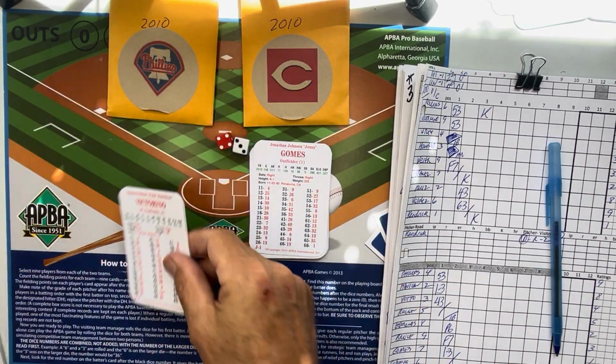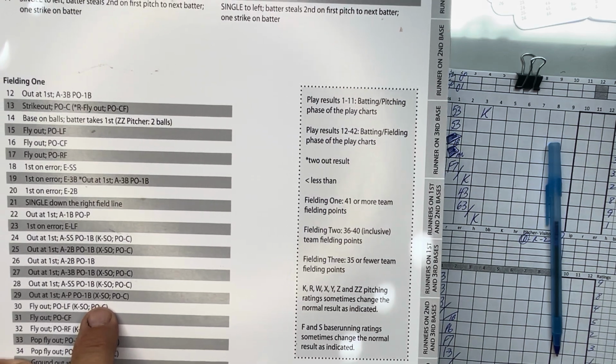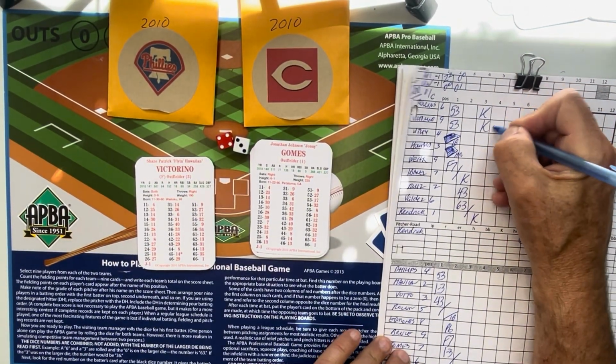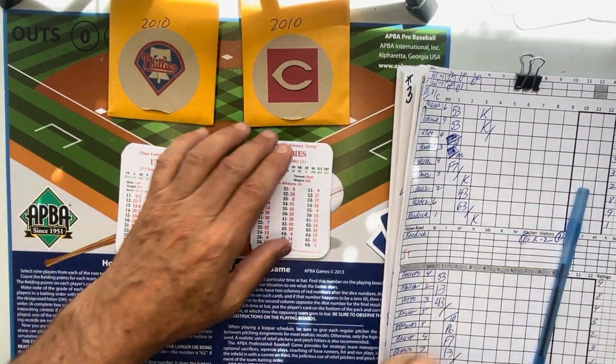43 is going to be a 29. So again, base is empty, 29. We've got an X for Homer Bailey. He is going to strike out Victorino, and that is it. No runs, no hits for the Phils. We're going to the bottom of the 3rd inning.